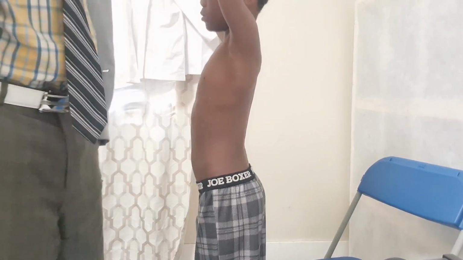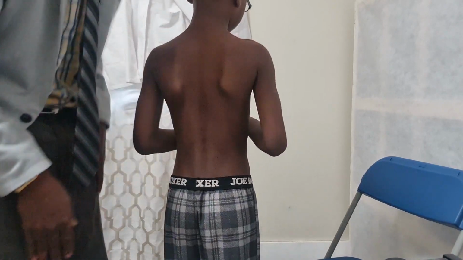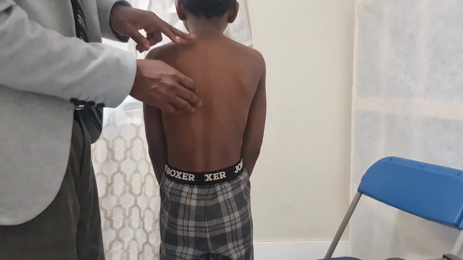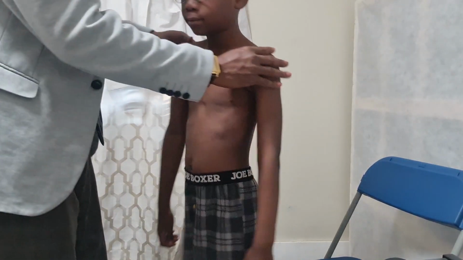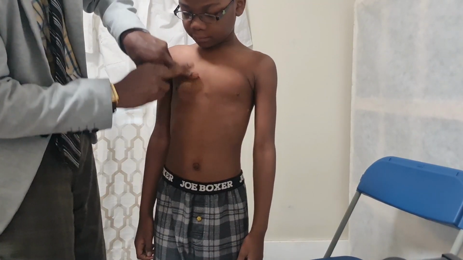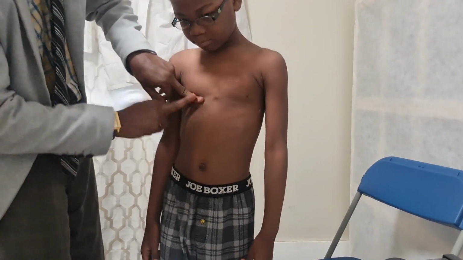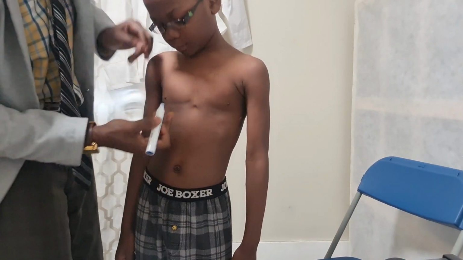The next thing that I'm going to do now is called diaphragm excursion. Okay, can you face here for me? So I'm going to measure his diaphragm excursion now. I would like you to take a deep breath for me, okay, and hold it. Let's start from the front here. Take a deep breath and hold it for me. And as soon as you hear a dull sound, right there, and I will mark it.